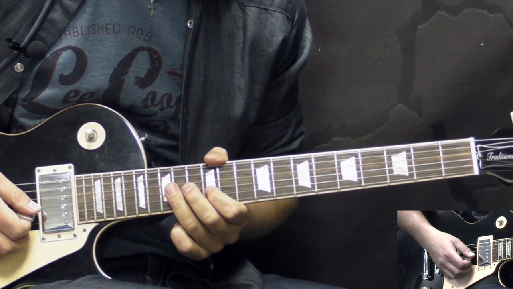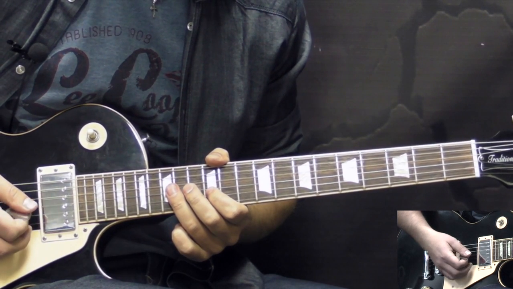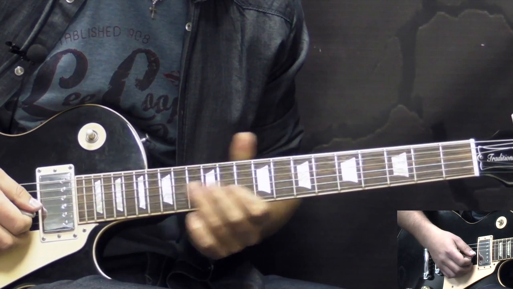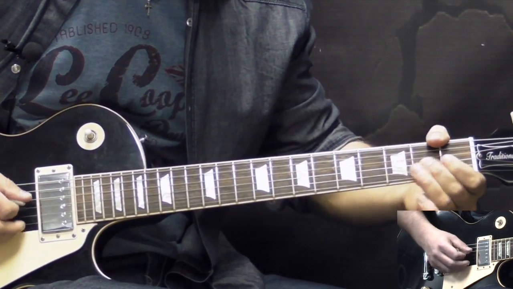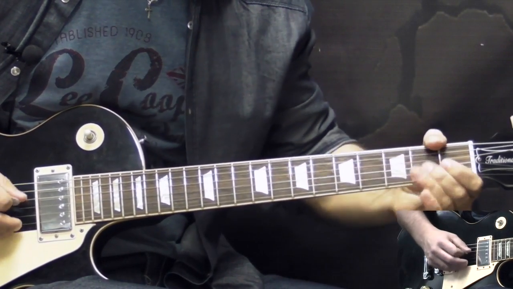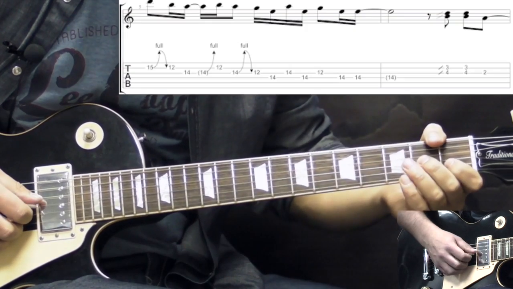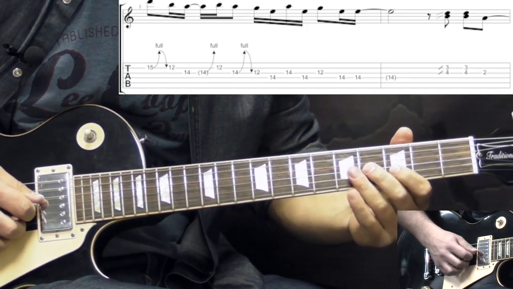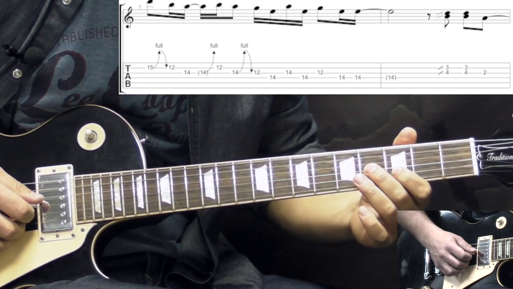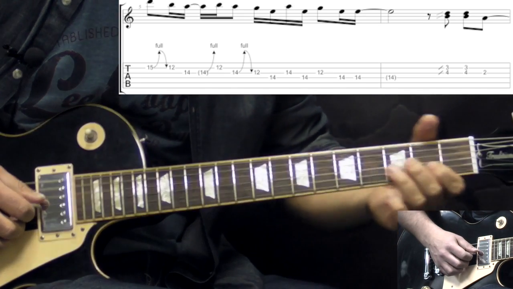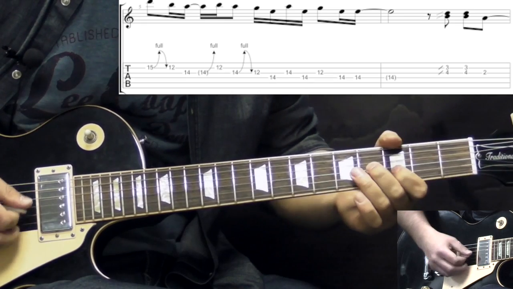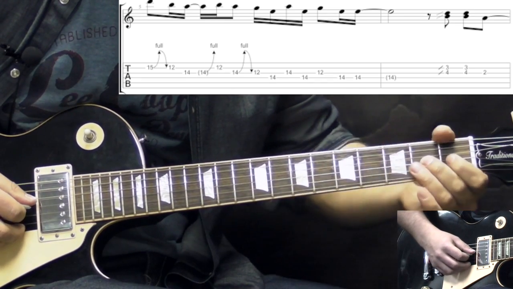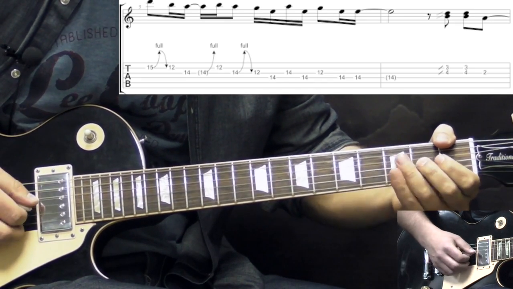And then the last lick of the solo, or this part, goes like this. So here we slide, again we're going to be using this double stop, 4th fret on the G string, 3rd fret on the B. When we slide into it on the off beat, pick it one more time and then go to the 2nd fret of the G string.